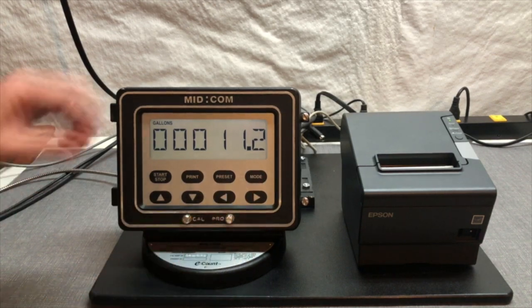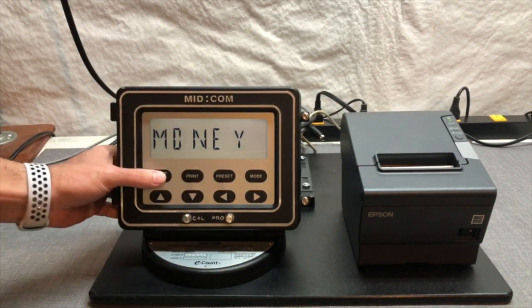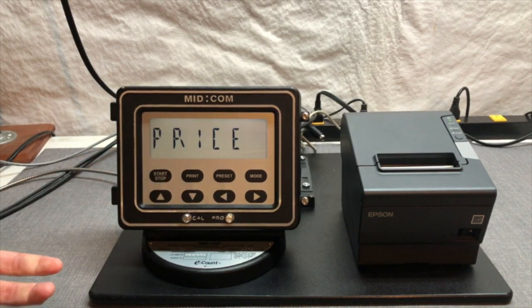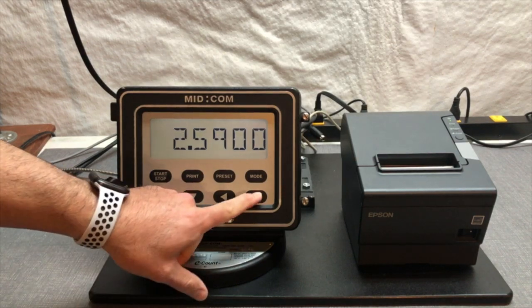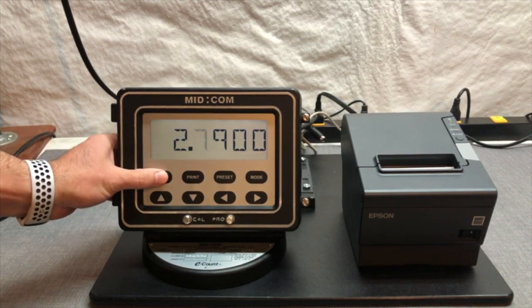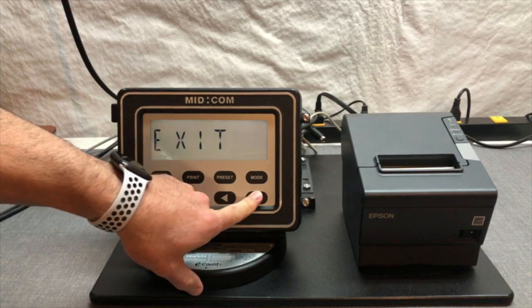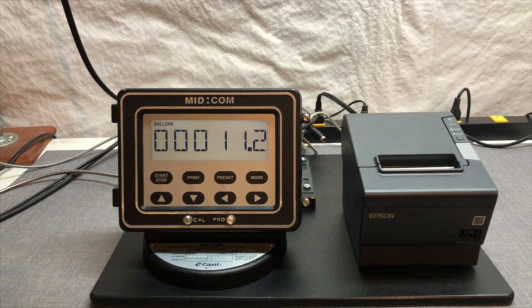So I just hit the mode button till it says money. Hit the start stop to get into the money menu. And now I hit start stop to get into price. Same thing, arrow over. Say it went up to $2.79 a gallon. Hit start stop to lock that in. We'll just exit. And now I've changed the price for product 11 for every delivery going forward.